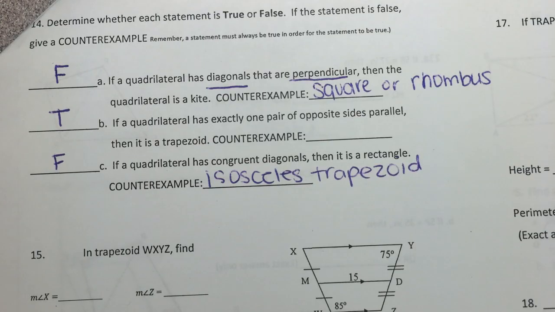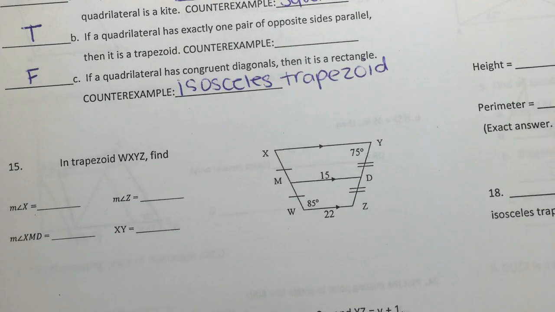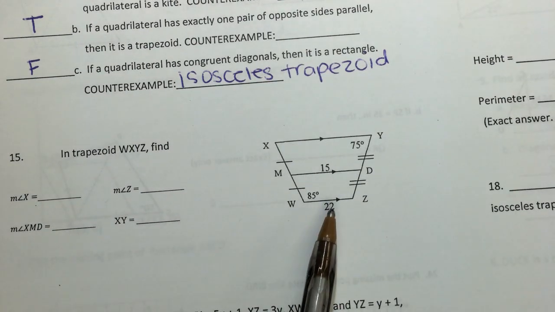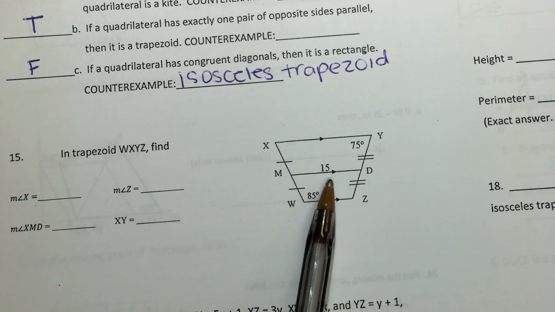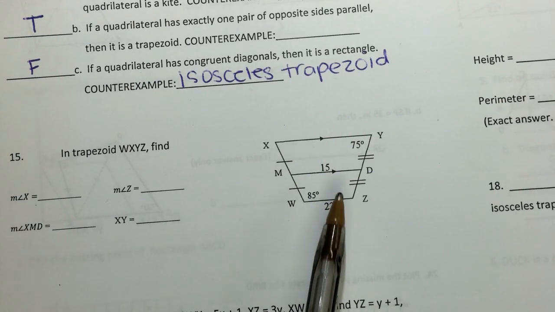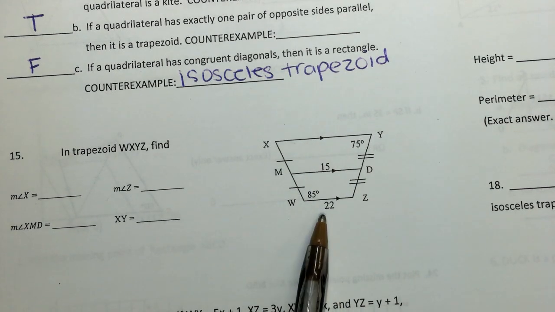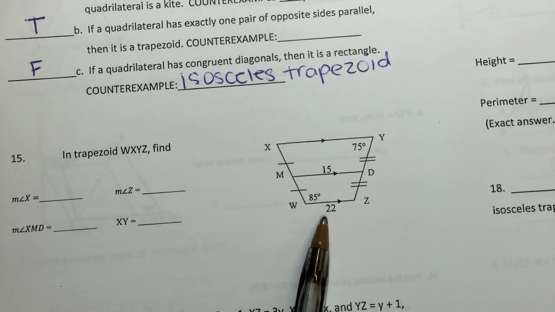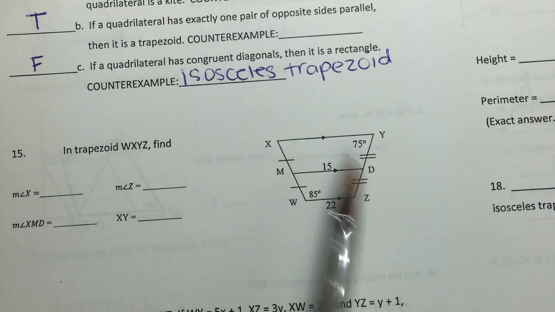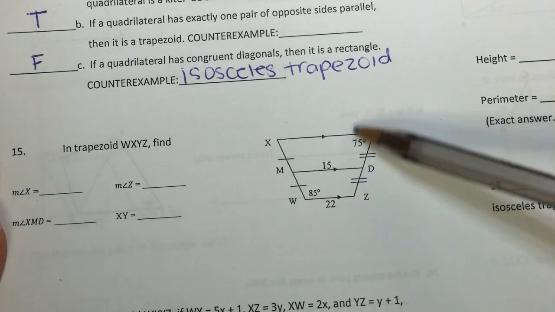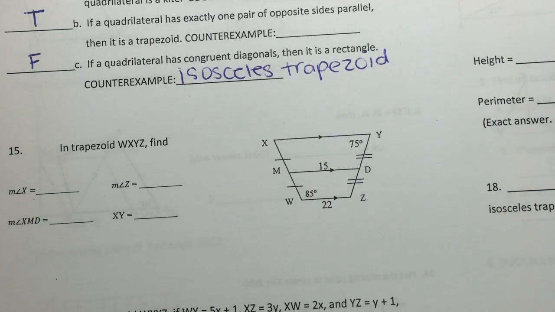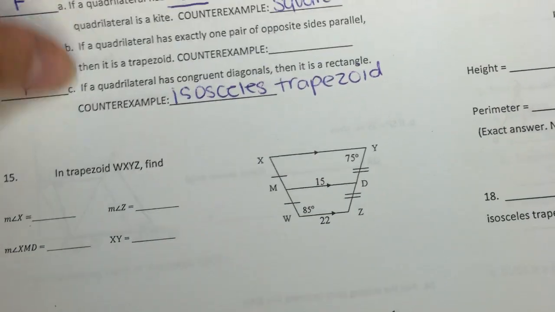I feel like y'all are okay with 15. The only thing is, be careful. This is 22. This is 15. What's happening as it's going up? It's getting smaller. Does that make sense, since this is bigger and that's smaller? It doesn't make sense, but it is getting smaller. So just know pictures are not drawn to scale. Just because one side is longer than the other does not mean it is actually longer.